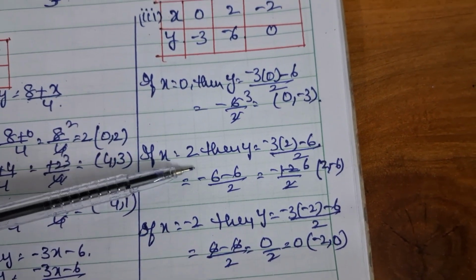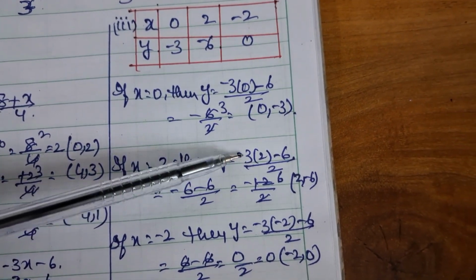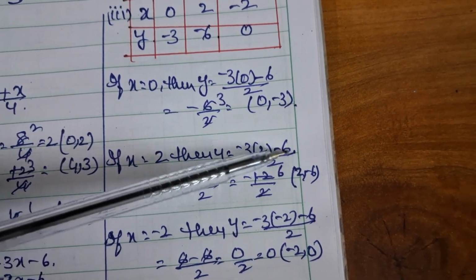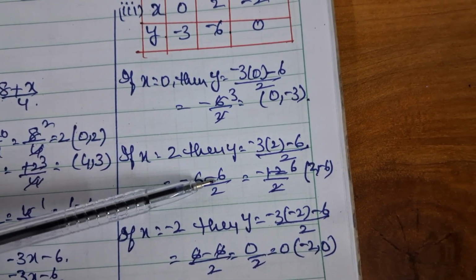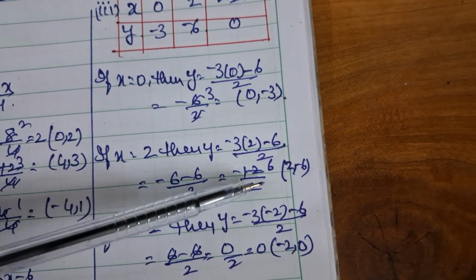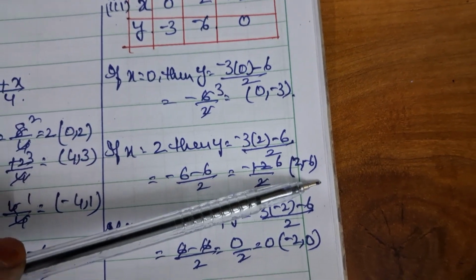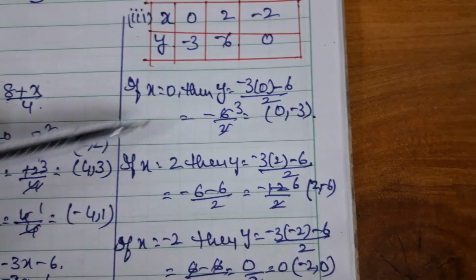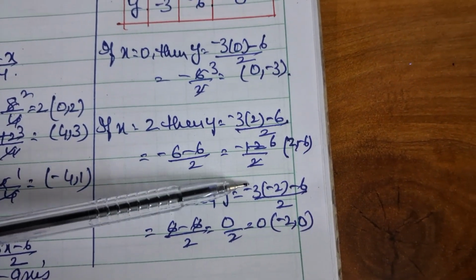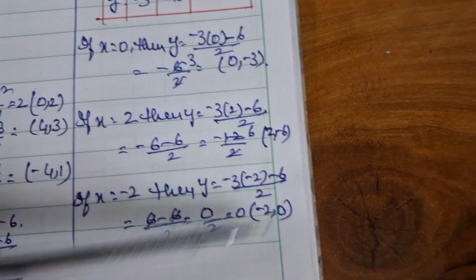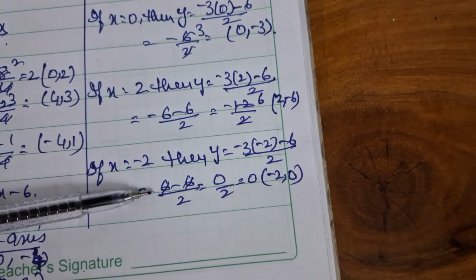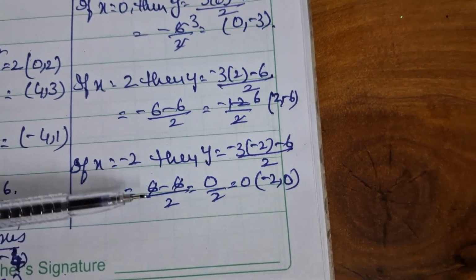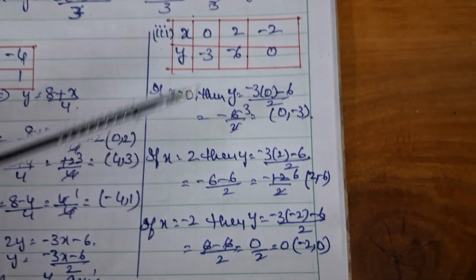If x is equal to 2, y is equal to minus 3 into 2 minus 6, minus 6 minus 6, minus 12 by 2, that is minus 6, so 2 comma minus 6. If x is minus 2, then y is minus 3 into minus 2 minus 6, minus into minus plus 6, minus 6 by 2, that is 0, so minus 2 comma 0.